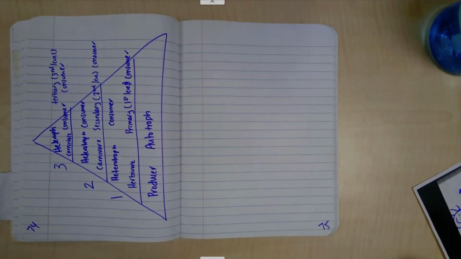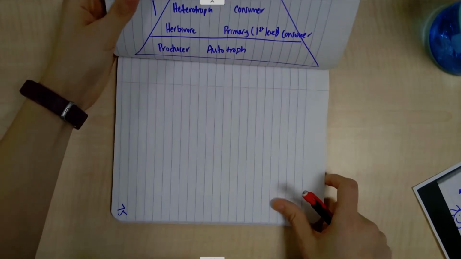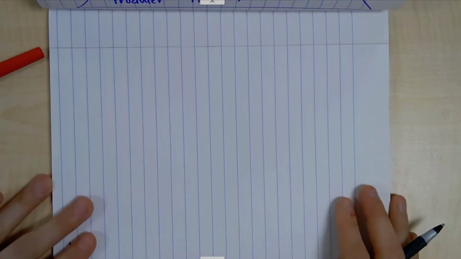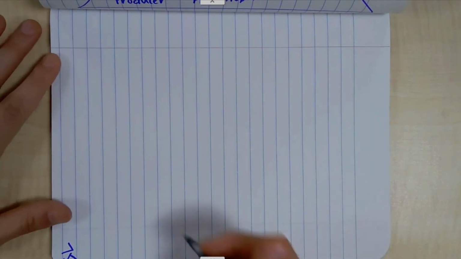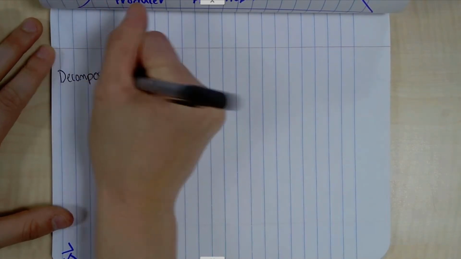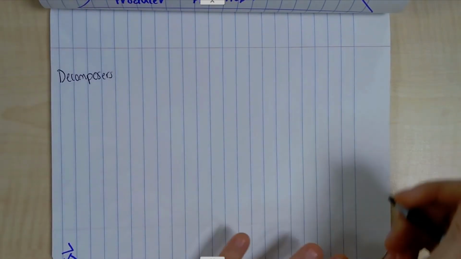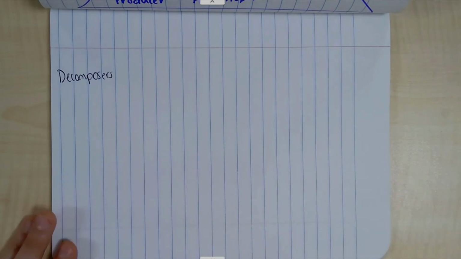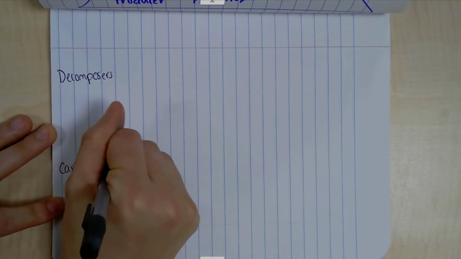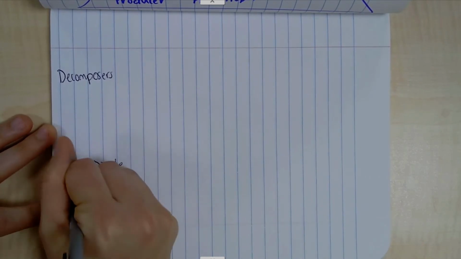This is on page 75, and we're going to again turn our notebook so we've got a little bit extra room. So we're going to combine everything with our energy pyramid, our food webs, photosynthesis, cellular respiration. On the left side, we're going to write decomposers, and then maybe carbon dioxide and water.